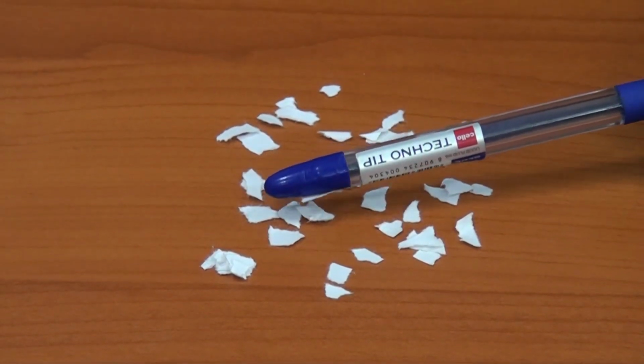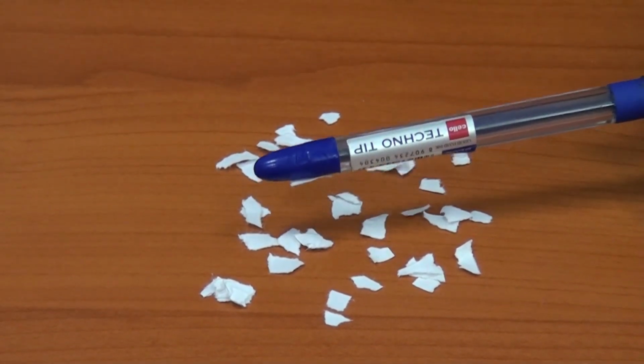Another example of a non-contact force is the electrostatic force. Let us do an activity here. I am rubbing this pen with my hair, and observe what happens later. After rubbing the pen, I will place it near a small piece of paper. The paper is attracted by the pen. So there is an attractive force even though the objects are not in direct contact. Here the rubbed pen acts as a charged body, and this charged body attracts the uncharged paper piece.